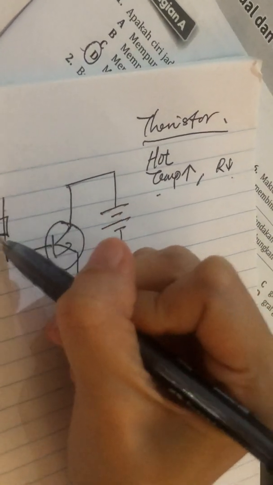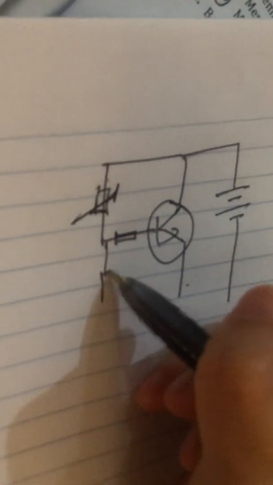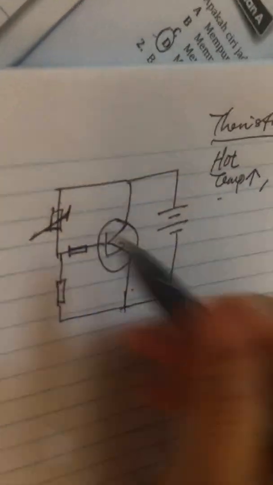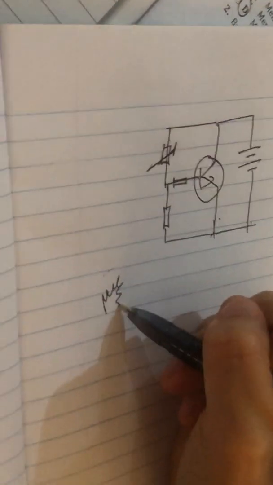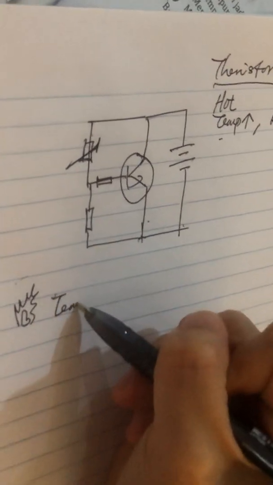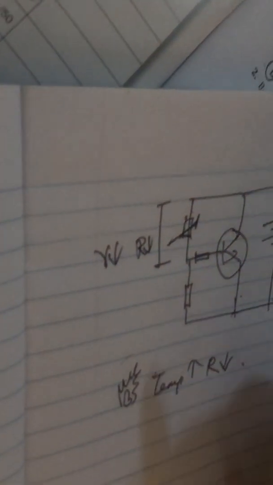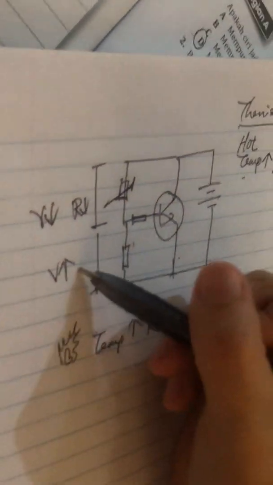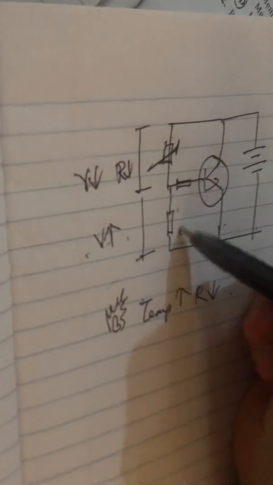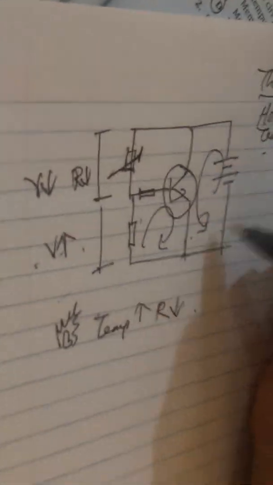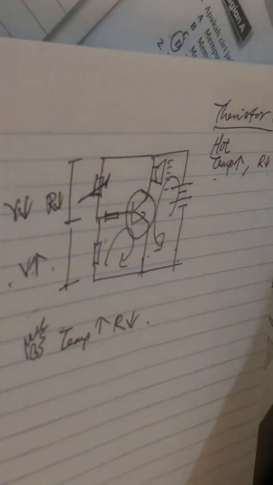So I have to put my thermistor here. This is how I draw it. Okay, and this is a resistor and this is a resistor. So you see that when the temperature is very high, I draw fire. When the temperature is very high, what happens to the resistance? The resistance will drop, right? So the resistance here drops, the voltage here will drop also, right? So when the voltage here drops, it means that the voltage over this side will be very huge, right? When the potential difference is very huge, current will flow through, and it will activate the main circuit.